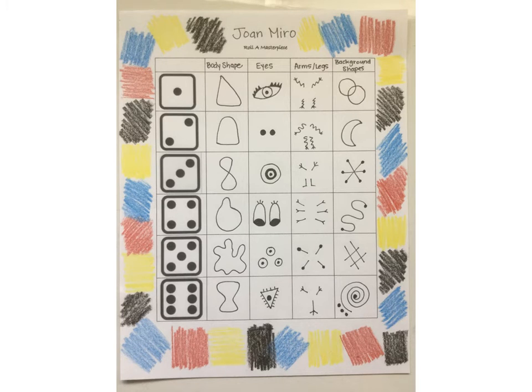Today we are going to use dice to create our own Miro artwork. If you don't have a dice at your house, rip a paper into 6 pieces and write the numbers 1 through 6 on each piece. Pause the video and go find a dice or make your own numbers on paper.